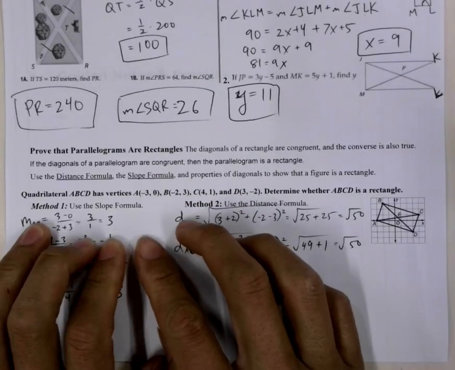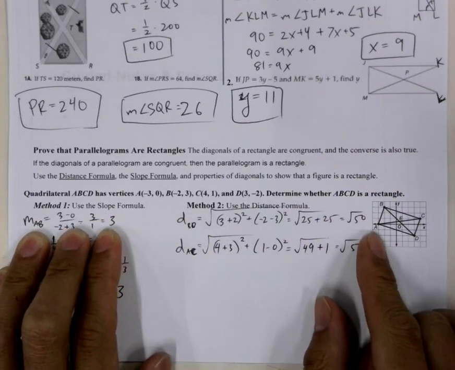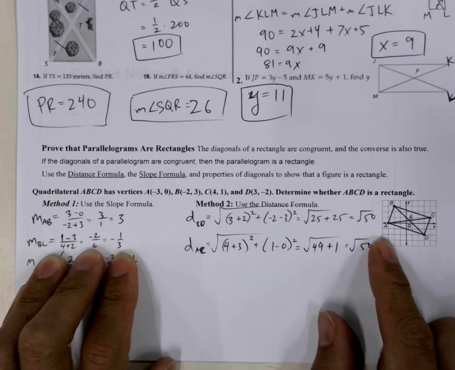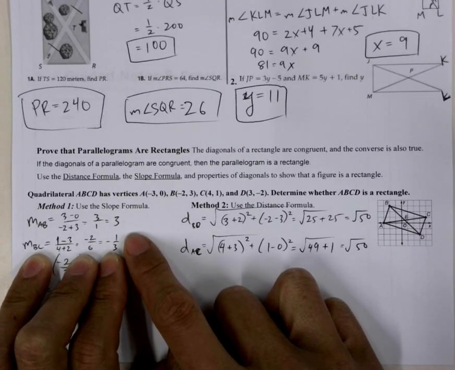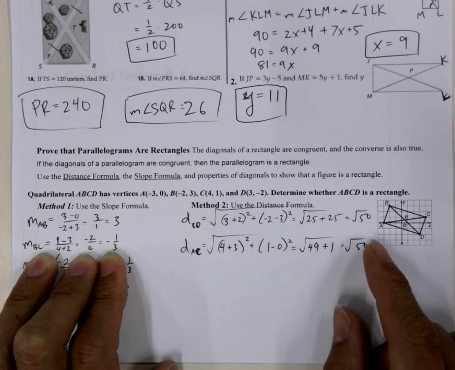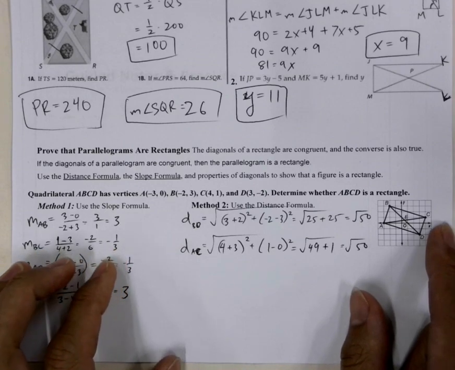So that's what we're doing over here. We use the slope formula. How do we do it? Well, I got the slope of AB, it's 3. We got the slope of BC, the top one, it's negative 1 over 3. And these two are negative reciprocals, which means that angle ABC is a 90-degree angle.